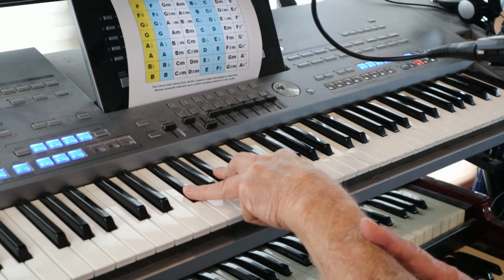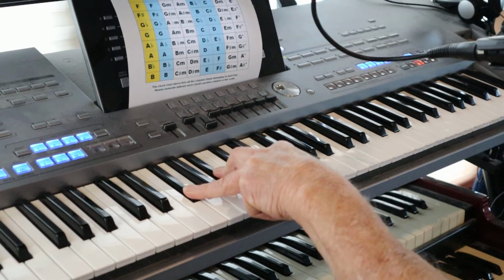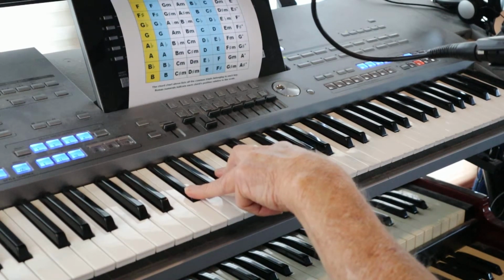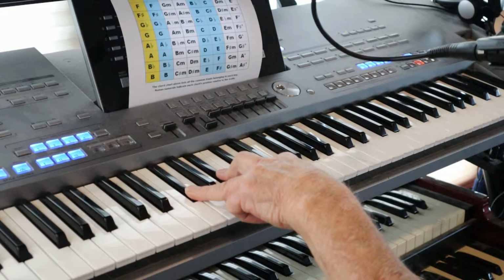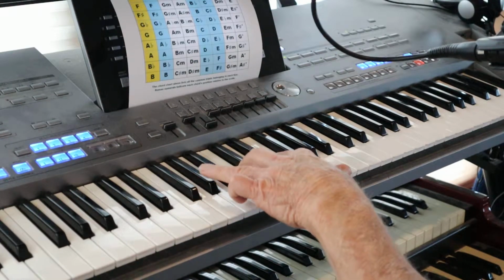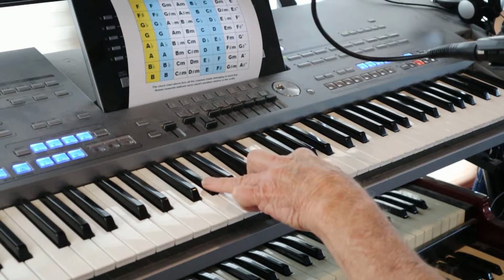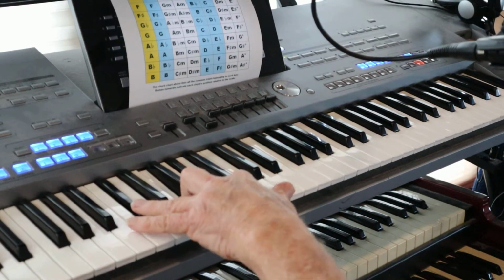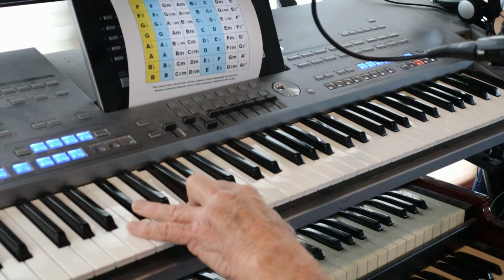Because remember, the second and third are negative keys. So we go to the G sharp, F sharp, then we go to the G sharp, which is actually A flat. Now I'm going to do it again because I got you mixed up. I'm going to stay in the flats like I should have in the first place.